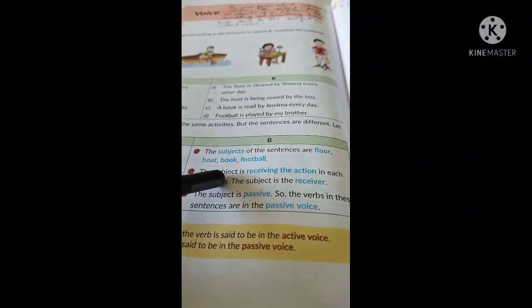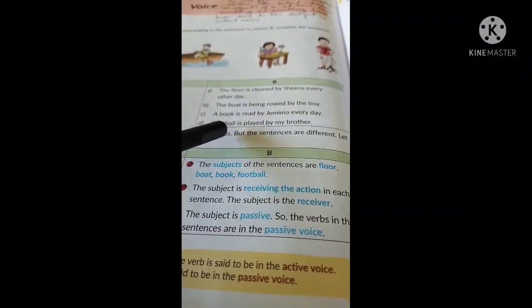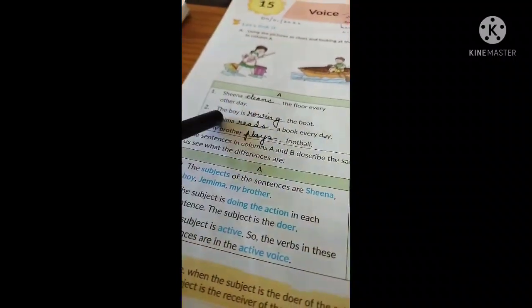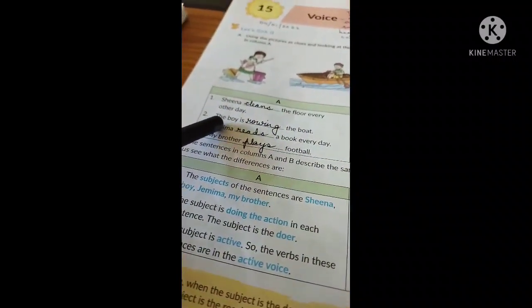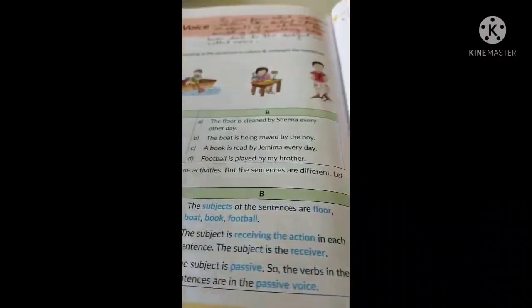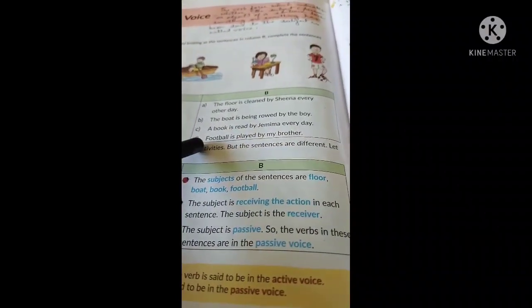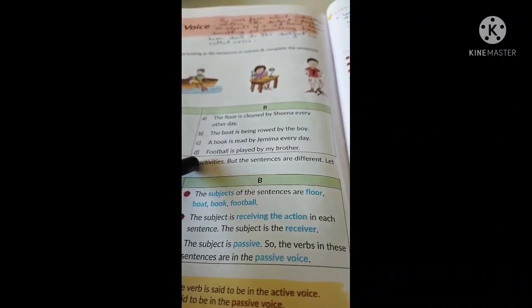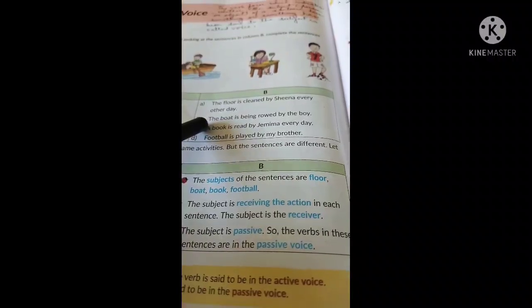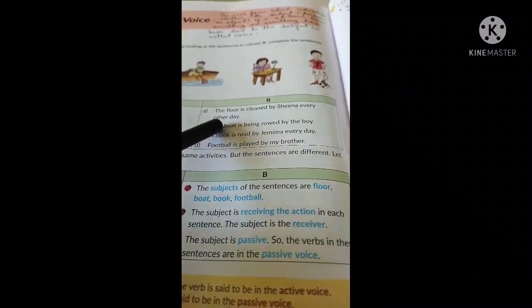And you can notice the subject here is receiving the action in each sentence. Whereas in the sentences in column A, they were all doing the action, so the subjects were the doer. In column B, the subjects are receiving the action in each sentence. So, the subject is passive over here, and the verbs in these sentences are in the passive voice.